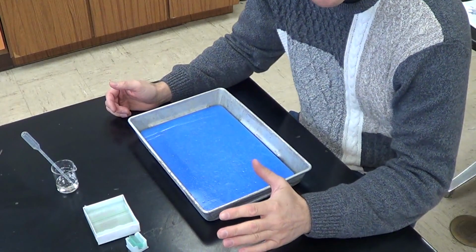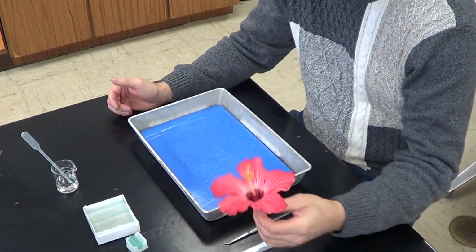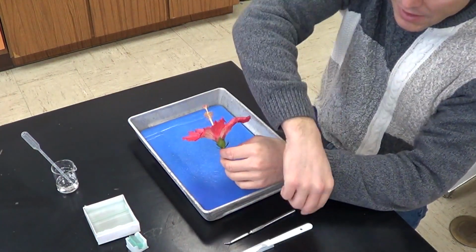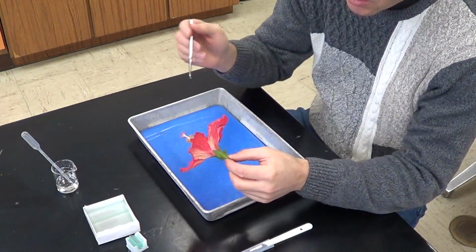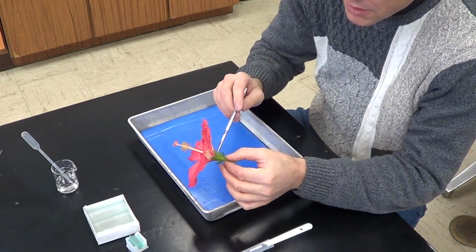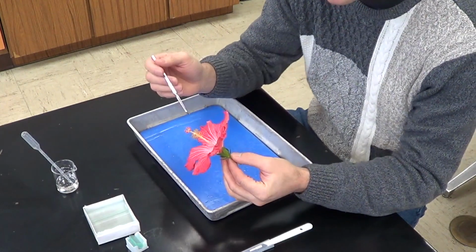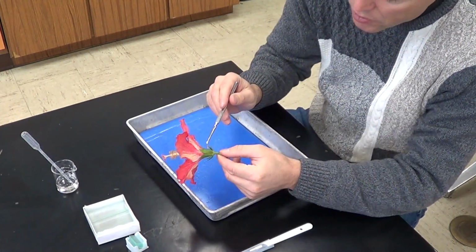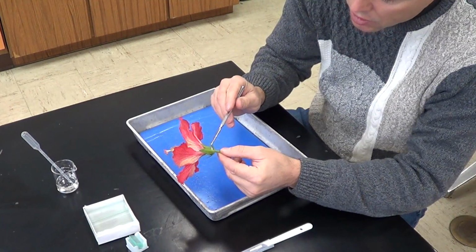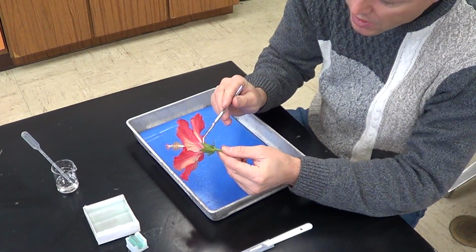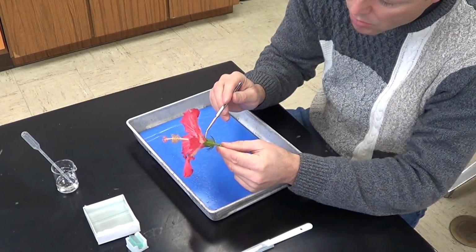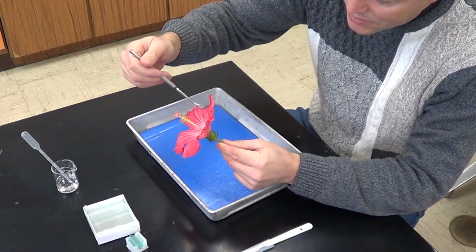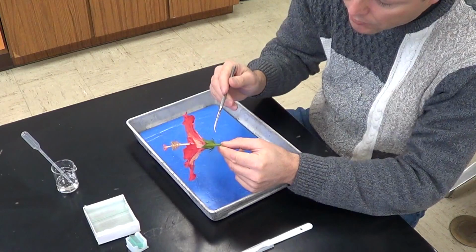Today we're going to be doing a flower dissection, and let's begin by going over the structures of a flower. So I'm going to start with the outside whorls, meaning the outermost leaves, and I'm going to work inward. These outermost leaves right here are going to be called the sepals, and they actually offer protection. Before this flower opens up, they're going to help protect the delicate inner workings of the flower.